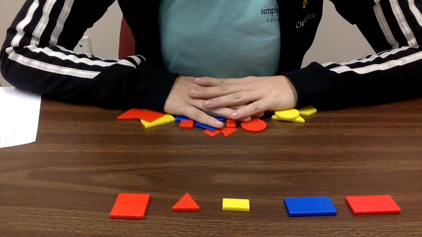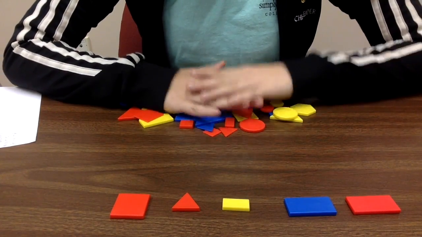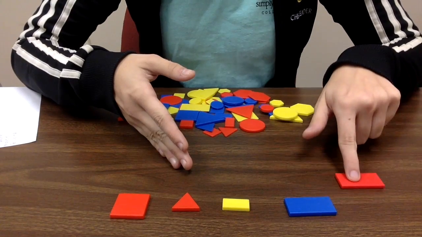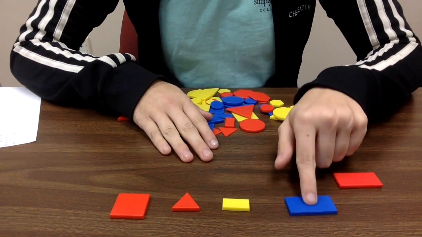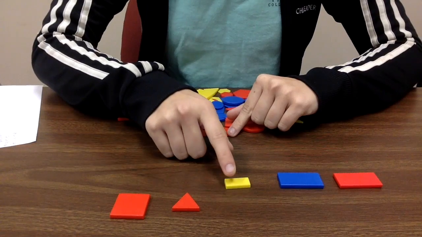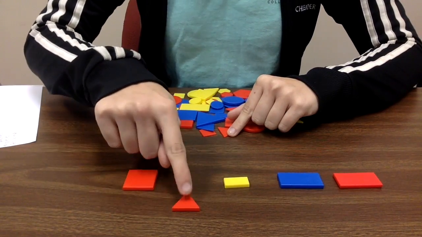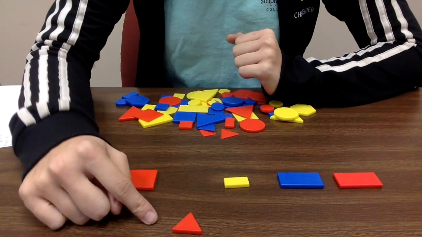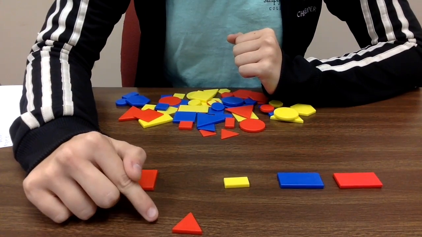So the goal of this activity is that when a student looks at this, they should be able to identify that this is a quadrilateral because it has 4 sides. This one has 4 sides. This one has 4 sides. This one has 4 sides, and then this one actually only has 3 sides. Therefore, this one is the odd one out, and it is a triangle, and a triangle is not a quadrilateral.